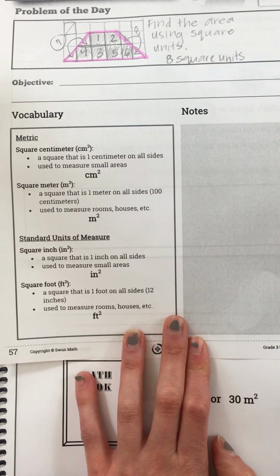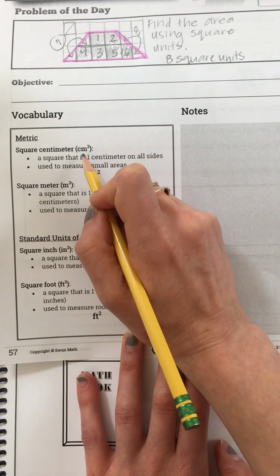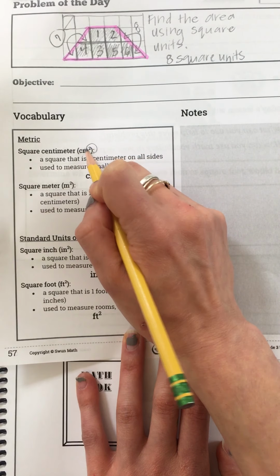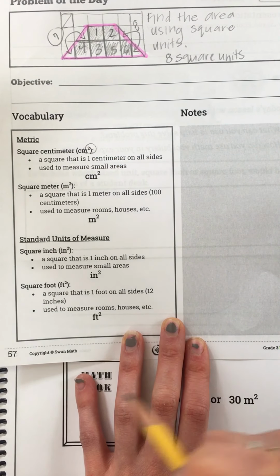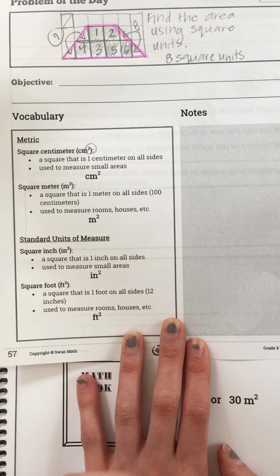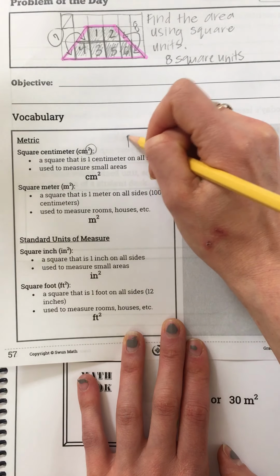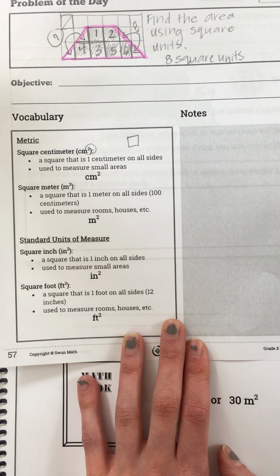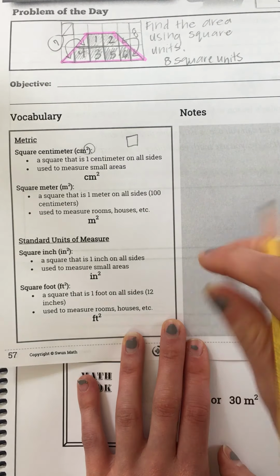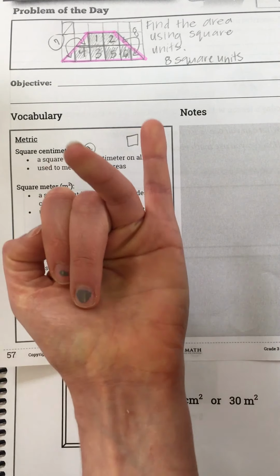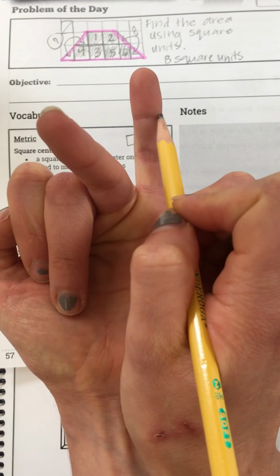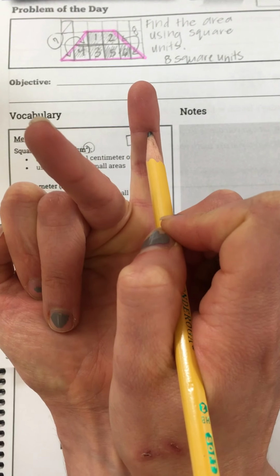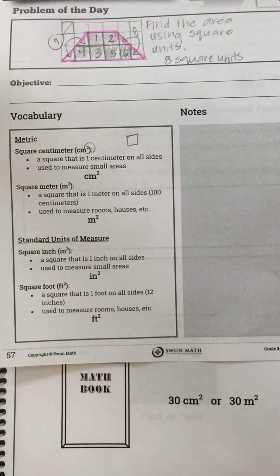So for square centimeters, or centimeters squared, remember that whenever we have that squared, we know that we're talking about area. So a square that is 1 centimeter on all sides, so each side of the square is going to be 1 centimeter long. And it's used to measure small areas. If you look at your pinky, this line right here, that's about 1 centimeter. So that's a good way to remember what a centimeter looks like.